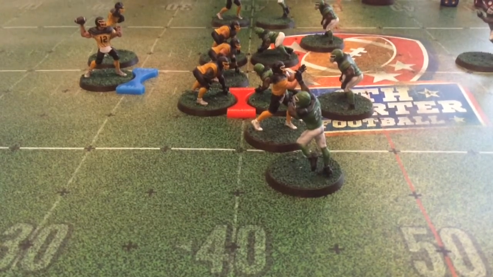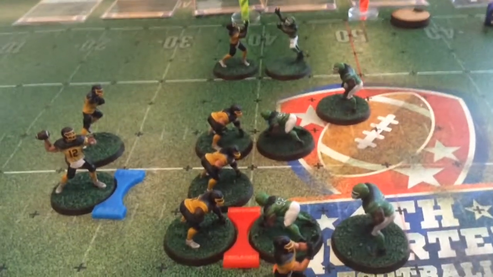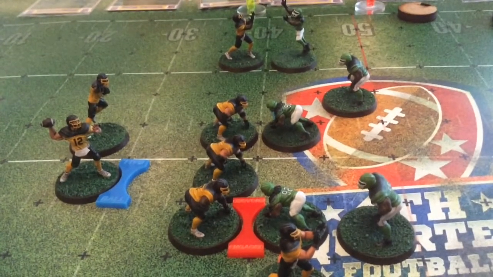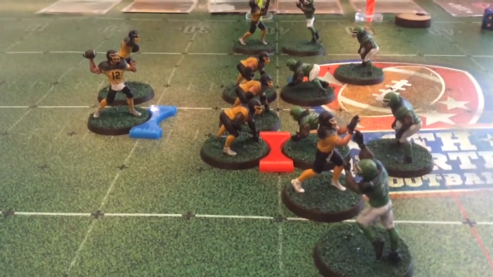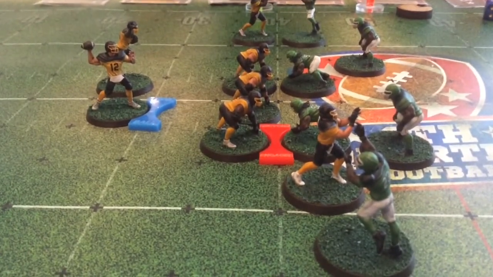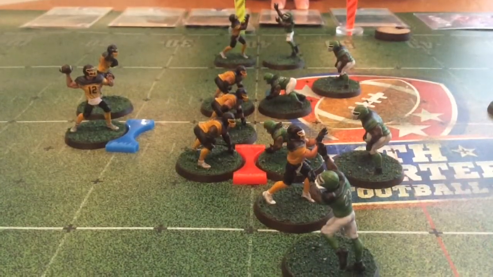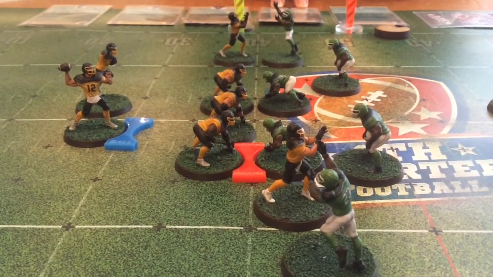Now, over on the other side of the field, we have the other receiver, the split end. He's being marked right up at the line of scrimmage by the defensive back. That defensive back is doing that to make him roll an evade roll and try and slow him down right at the start of the play. So we're going to have to make another roll to see what his evade is. What is his evade? His evade is 7.